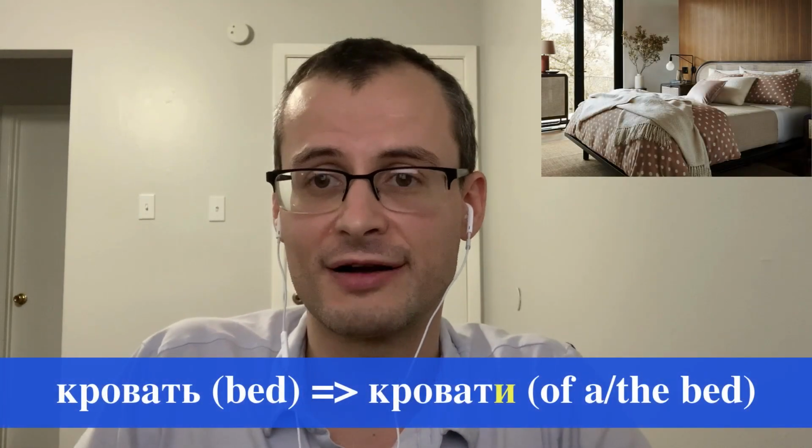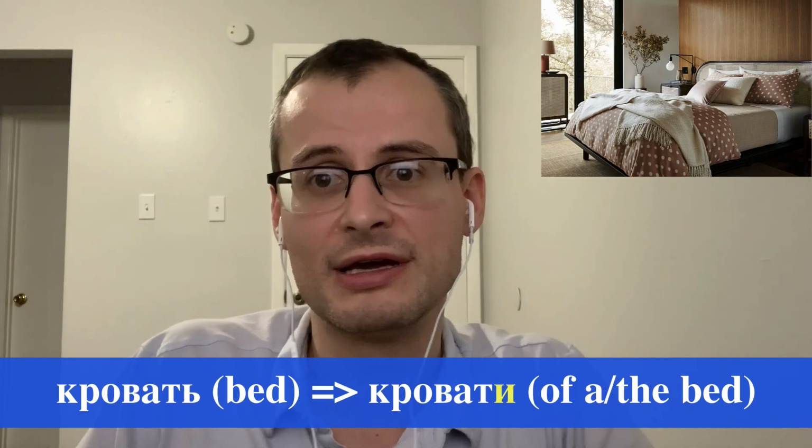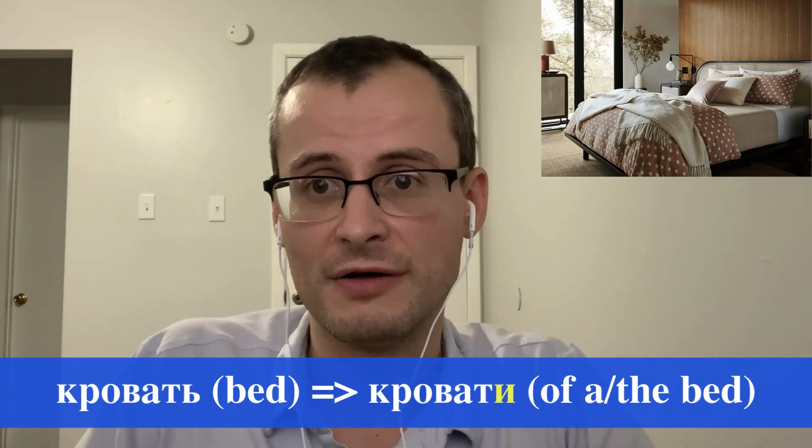Or another example is кровать, a bed, right? Кровать. So in the genitive case, it would be кровати, which would mean of the bed.